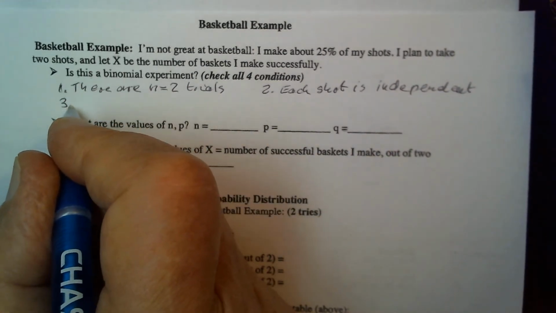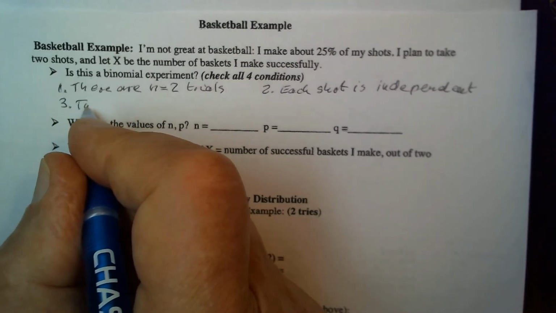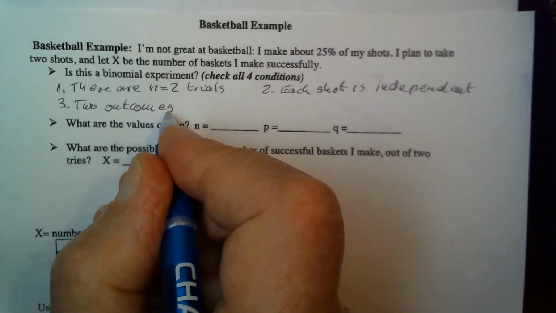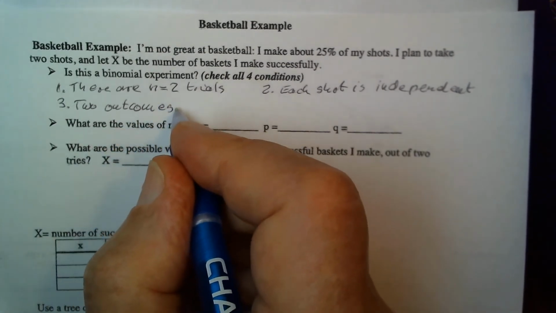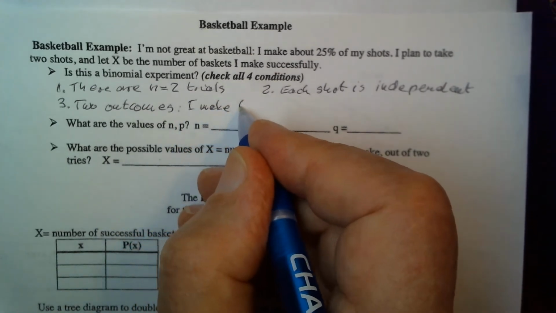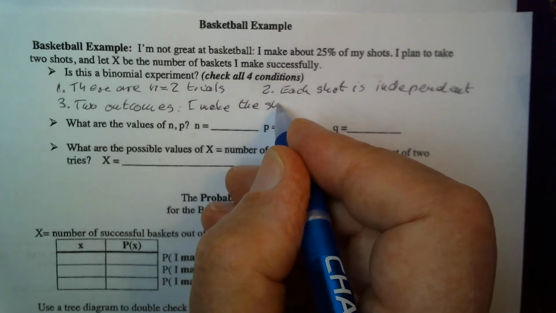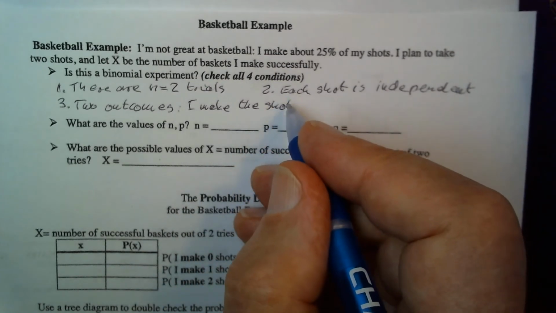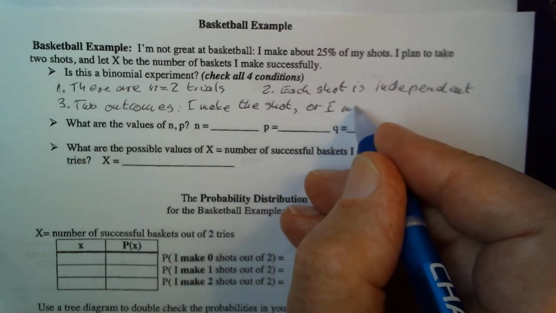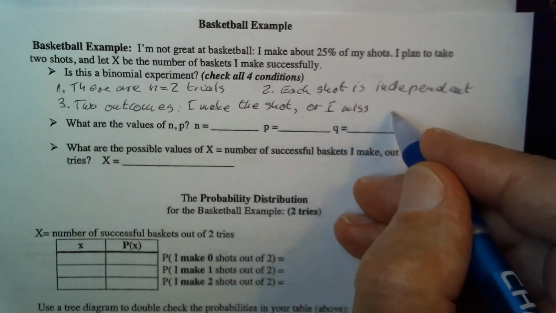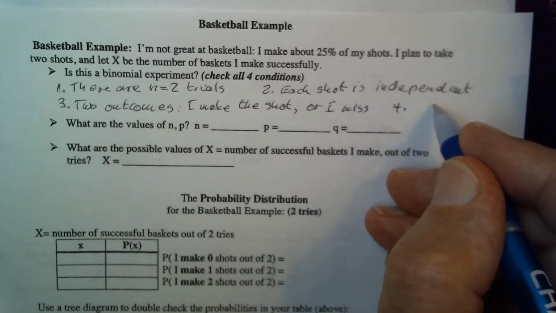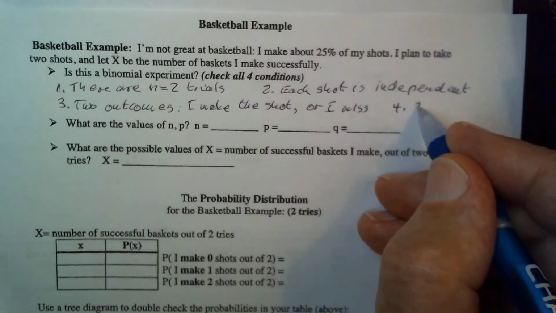Third, there are 2 outcomes. I make the shot, or I miss. And fourth, the probability is the same. The probability of success is the same, 25%.